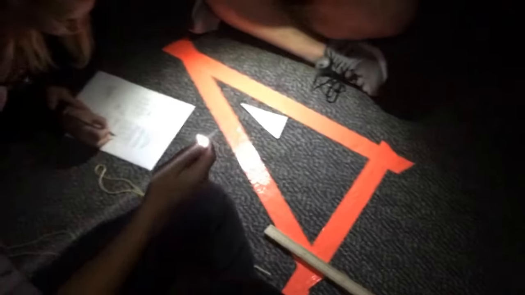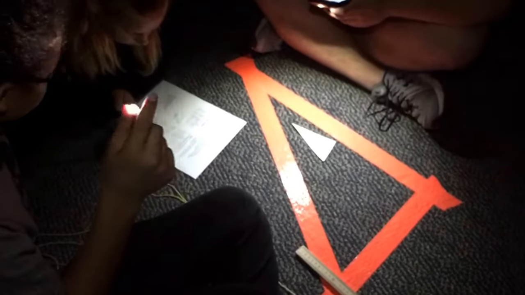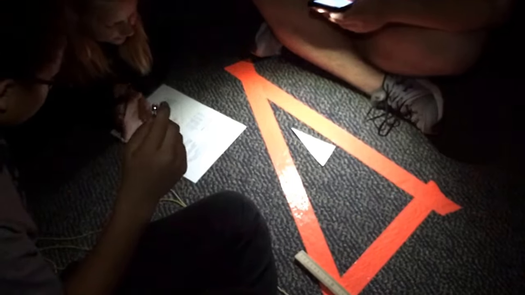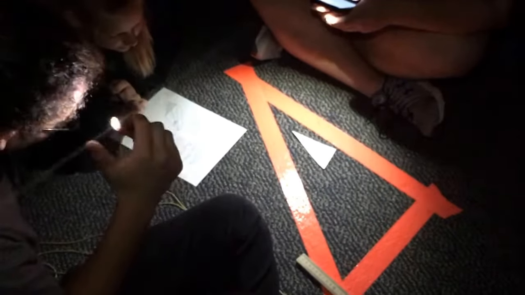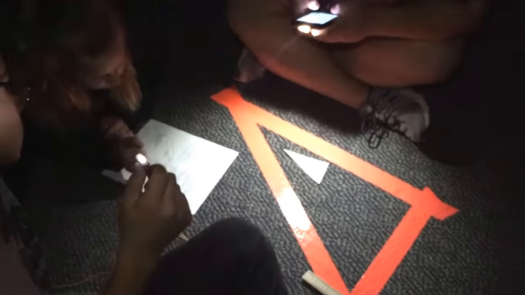59 divided by 9.2. Oh, 6.41. 46.5 divided by 11.1. Divided by what last number? 11.4. That is 4.